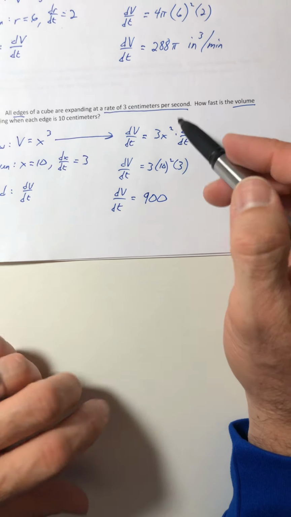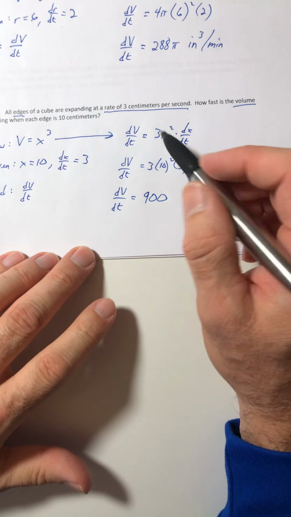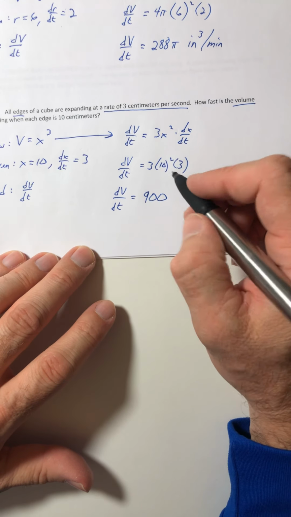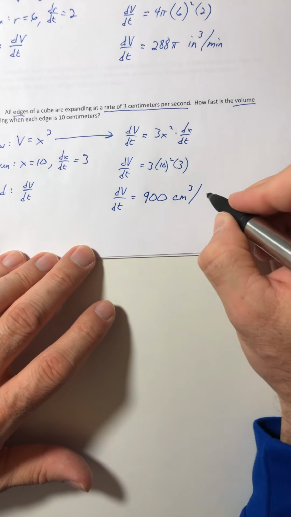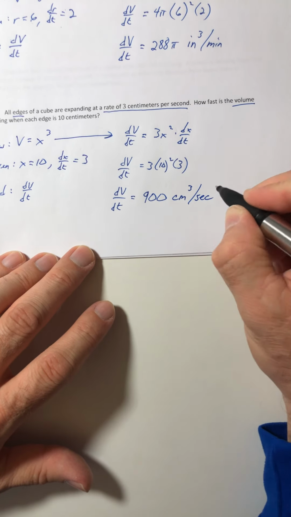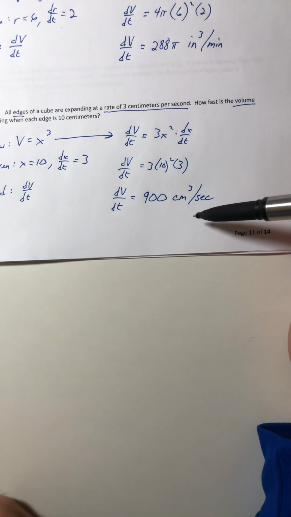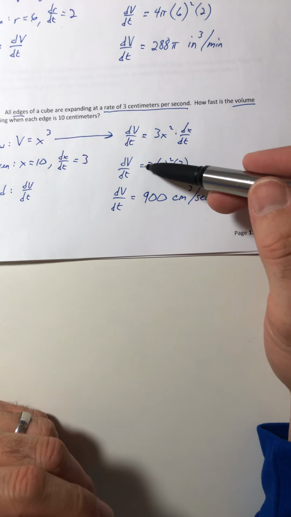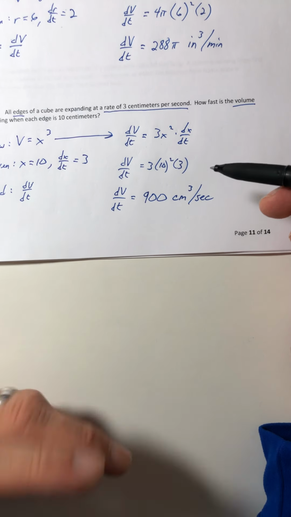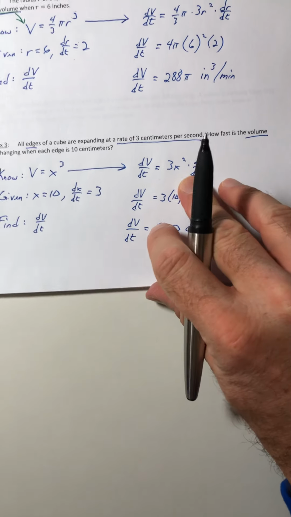And again, they gave us units in the problem, so we need the units in the answer. So it's a volume, so centimeters cubed per second. I put the units in at the end of the problem, because to me it looks messy if you stick them in earlier. You can do it if you want, but you don't need them until the end. Okay, let's go ahead and try some more.